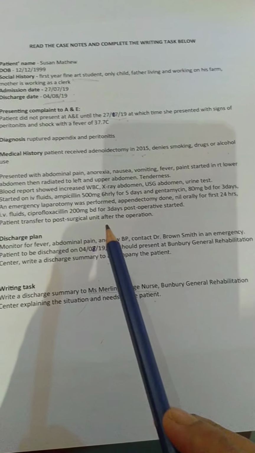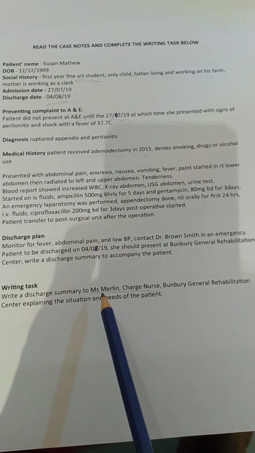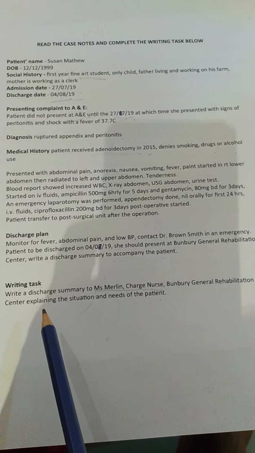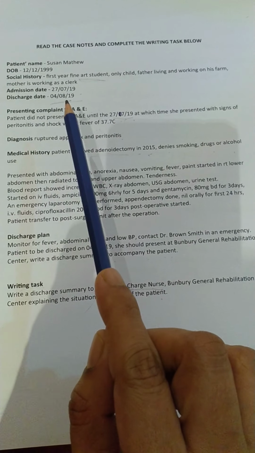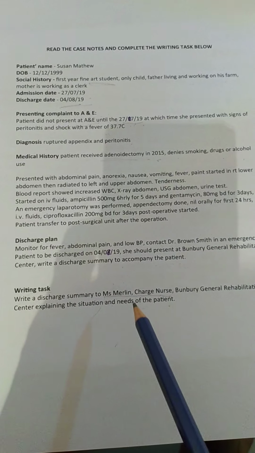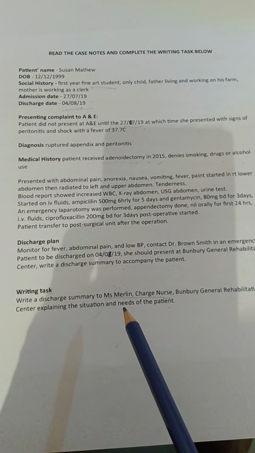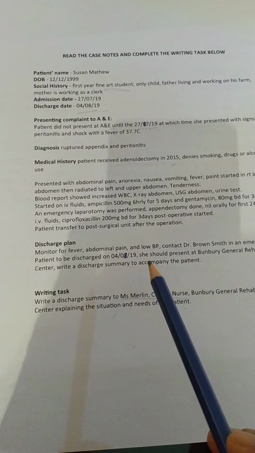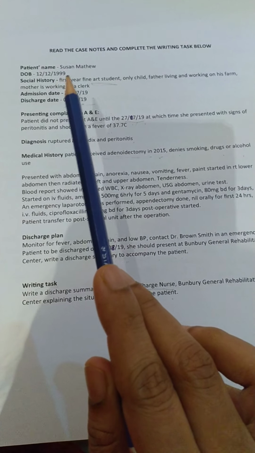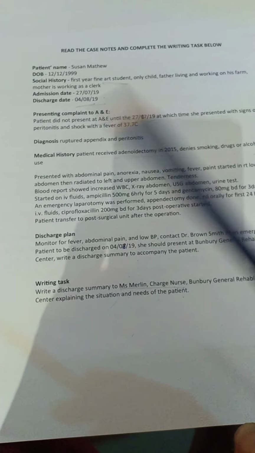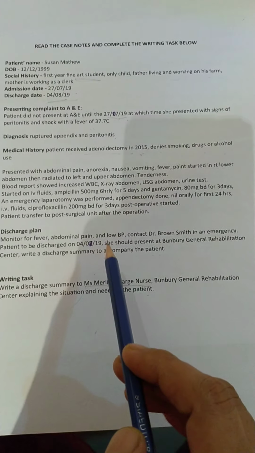Okay. So our receiver is Miss Merlin, charge nurse, Bunbury General Rehabilitation Center. Then the date is 4 August 2019. So dear Miss Merlin, reference Miss Susan Mathew, date of birth 12 December 1999. Then how can we write an introduction?